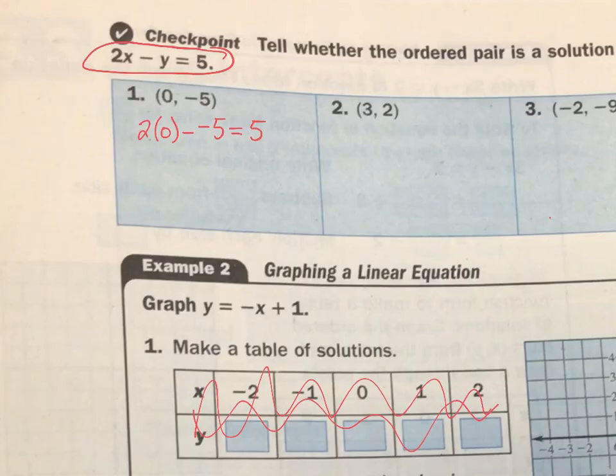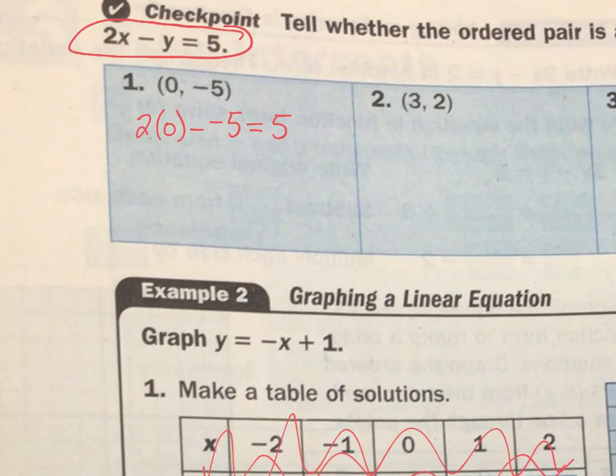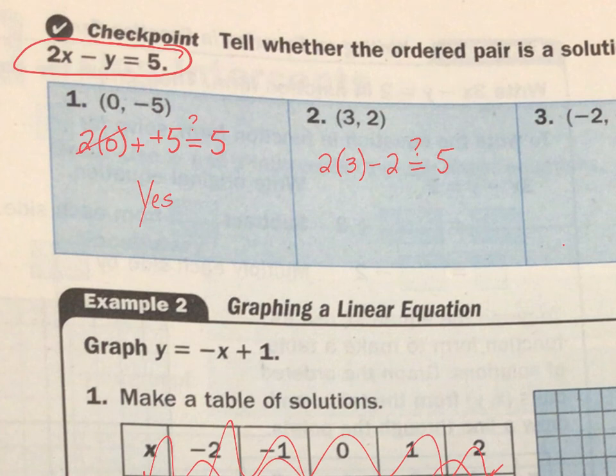So did you plug in number 1 like this? 2 times 0 minus -5 equals 5. Well, 2 times 0 is 0, minus a negative becomes plus. Is that true? So yes, it's a solution. So 2 times 3 minus 2, what do you do first? Multiplication. What do you get? 6. 6 minus 2, is that equal to 5? It's not equal to 5, so is it a solution? Not a solution.